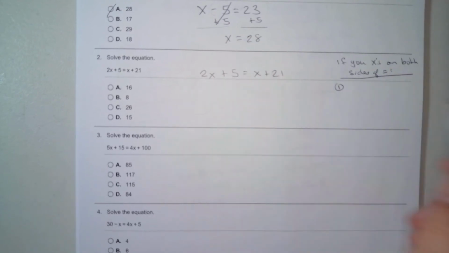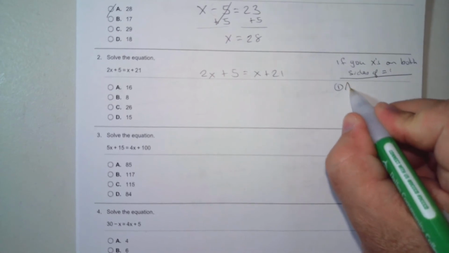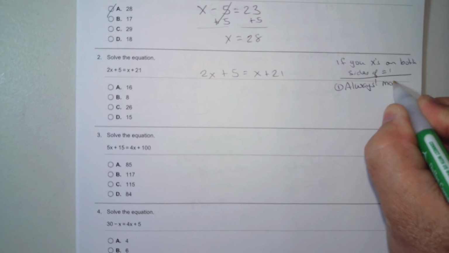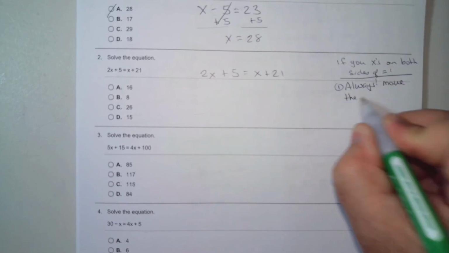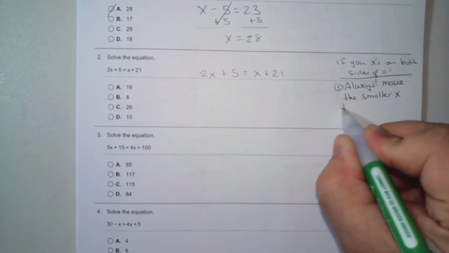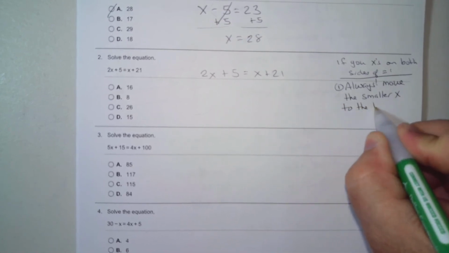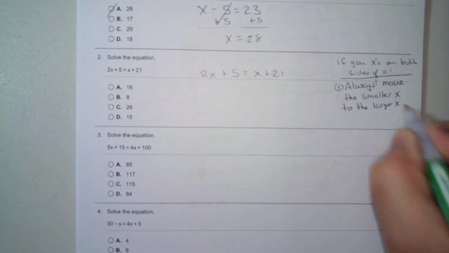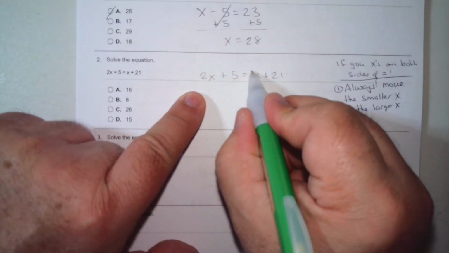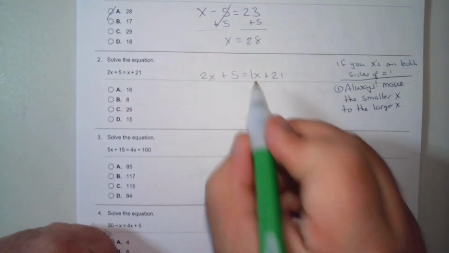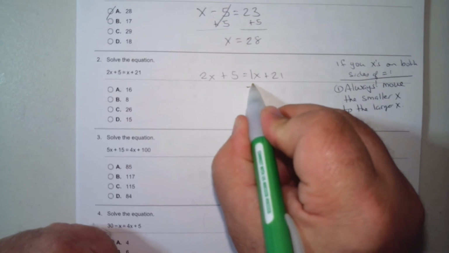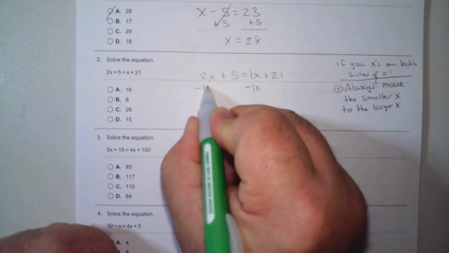First thing, always move the smaller x to the larger x. This is 2x. This one has a 1 in front of it, so 1x is smaller than that. How do I get rid of 1x? By subtracting 1x. It's a process of opposites.